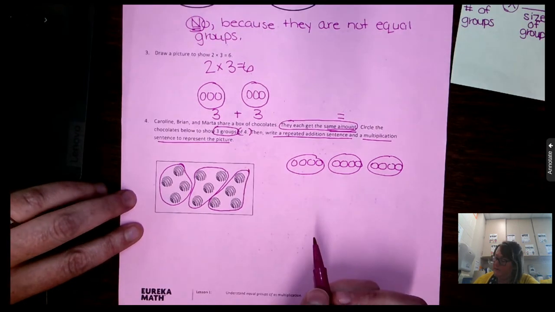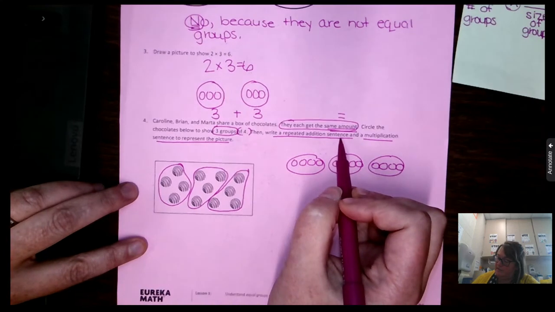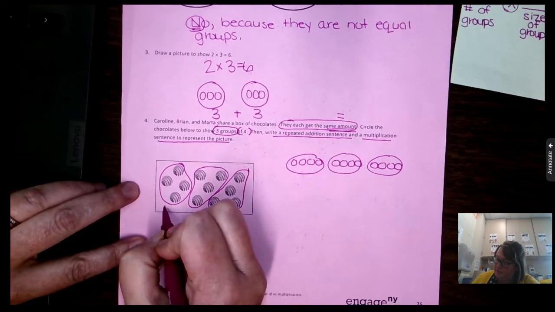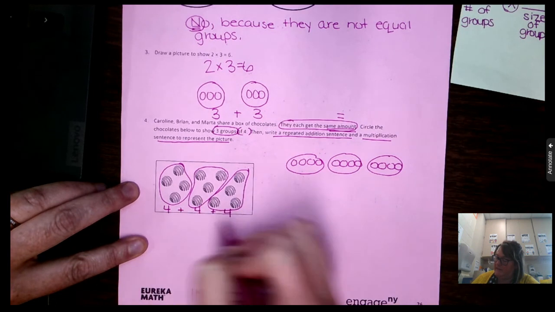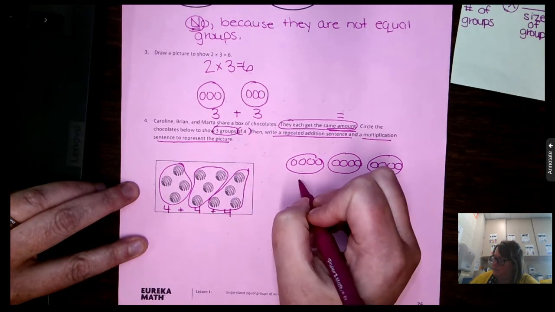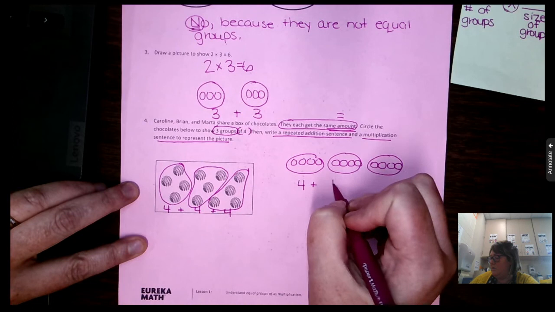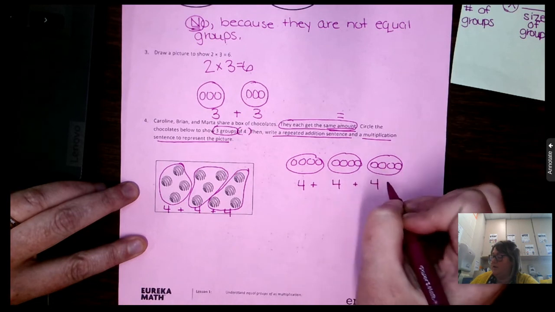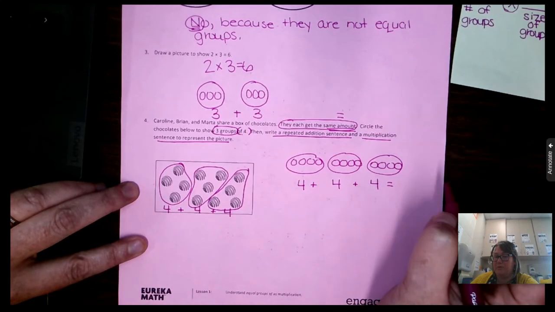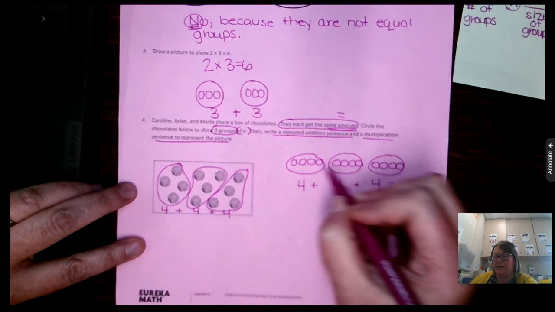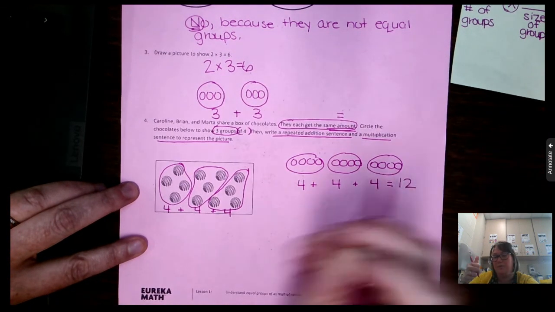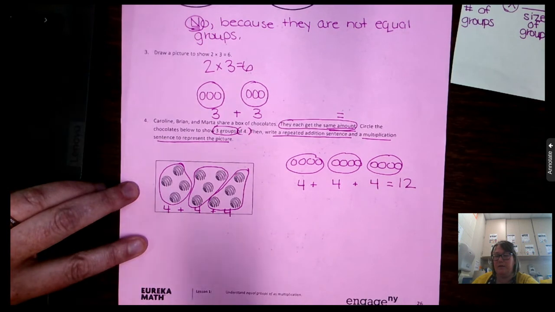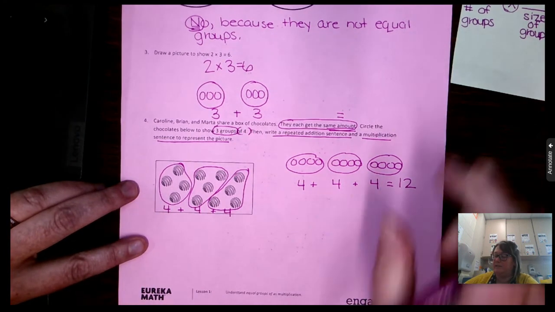Okay, so write a repeated addition sentence. So I have 4 in this group, 4 in that group, and 4 in that group. So I have it there, but I'm going to bring it over here too. So 4 plus 4 plus 4 equals, now if I add that, what does that equal, boys and girls? 4, 8, 9, 10, 11, 12. Thumbs up if you had 12 also.